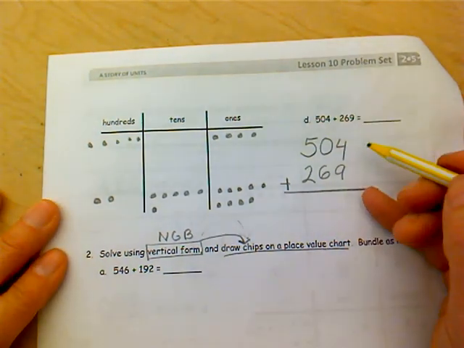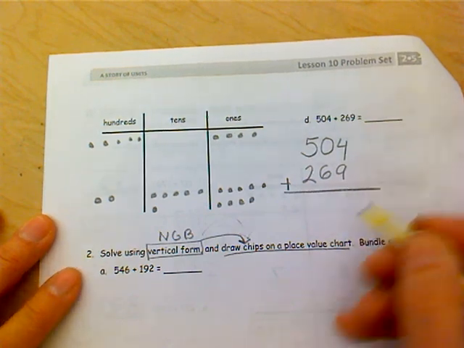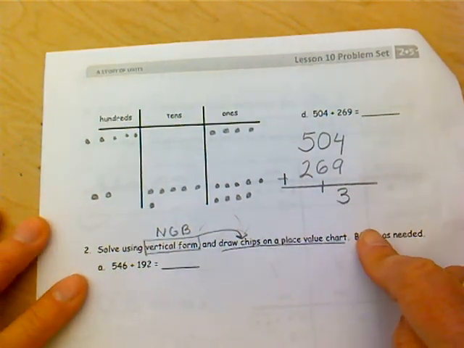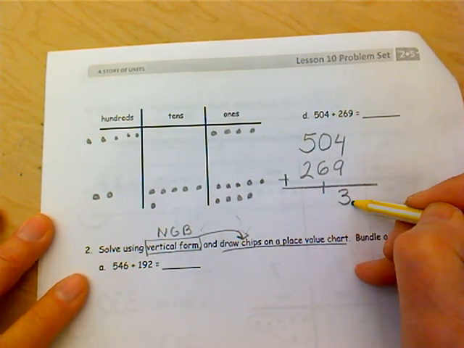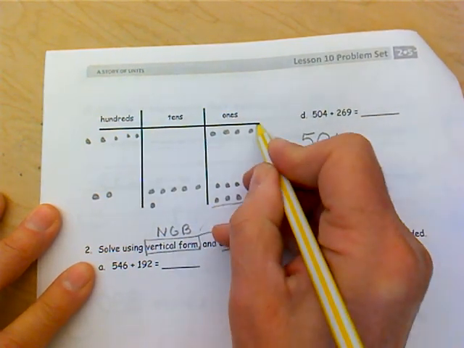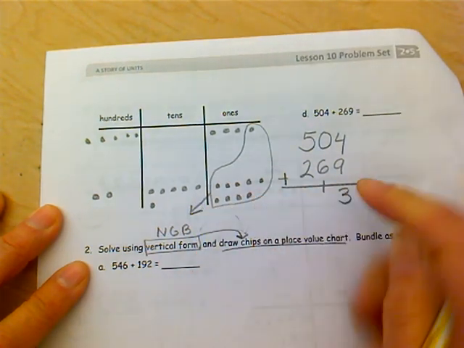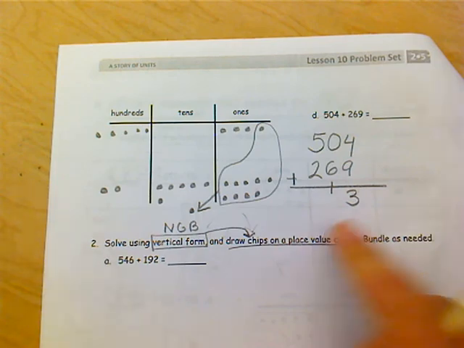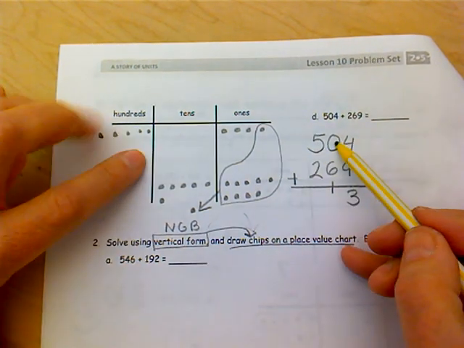Anyway, here we go. Let's do 4 ones plus 9 ones. Well, 4 ones plus 9 ones is 13 ones. Here's where your 36s will come in really handy. 4 ones and 9 ones is 13 ones, which means I could compose a 10. So I'm composing that 10 and putting it in new groups below. Oops, make sure you put it in there, mister. New groups below.